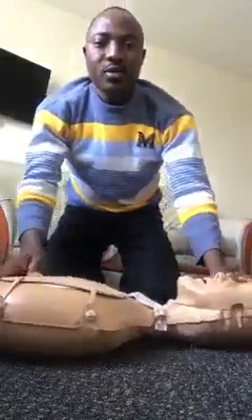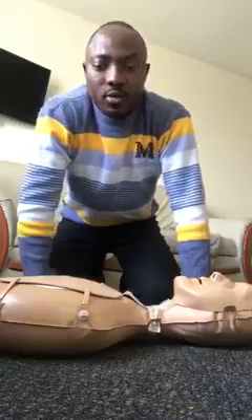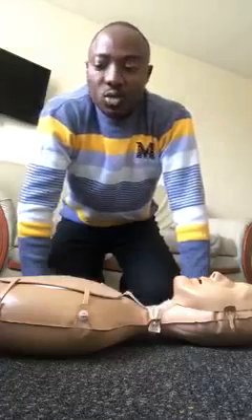So that is it, and you're going to repeat this procedure for about 5 times. Then hopefully if someone came for help, you can switch over with the person. You need to continue this exercise till there is a sign of life, or you get exhausted and there's no one to help you, or maybe an ambulance comes to take the person to the hospital.